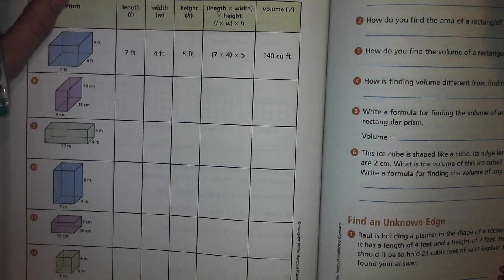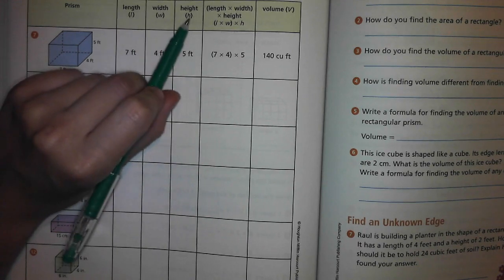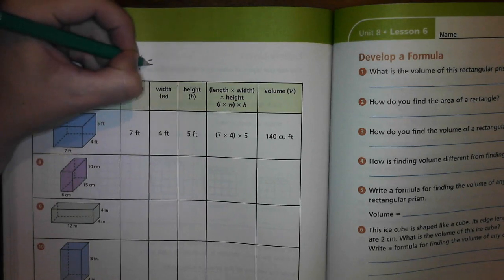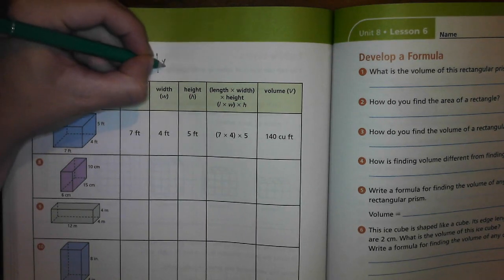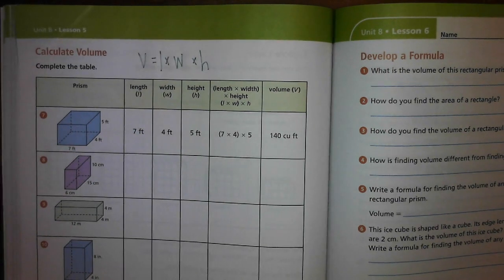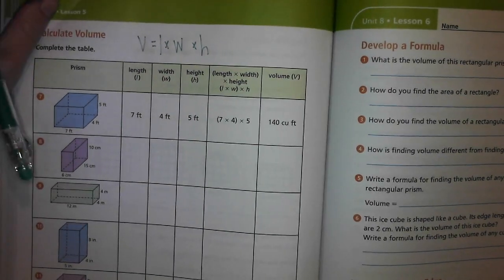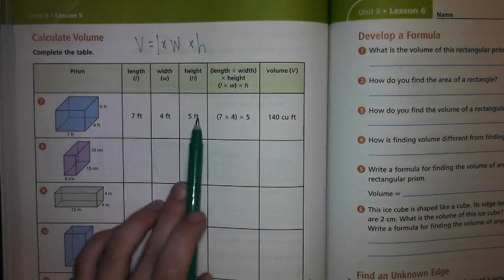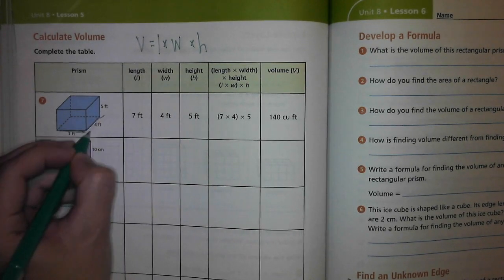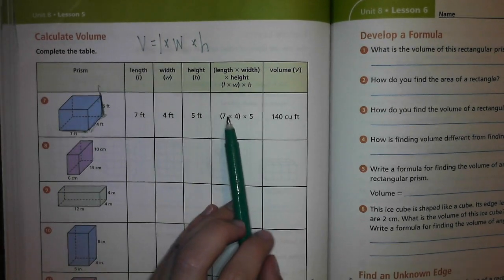So here it's having us find our length, our width, and our height, because the formula to calculate volume is V equals length times width times height. Okay, that is the formula for volume. So here it gave us the length, the width, and the height. The length is across, the width is how deep, and the height is how tall. And then you multiply these three numbers.